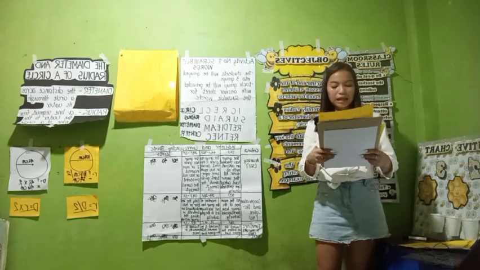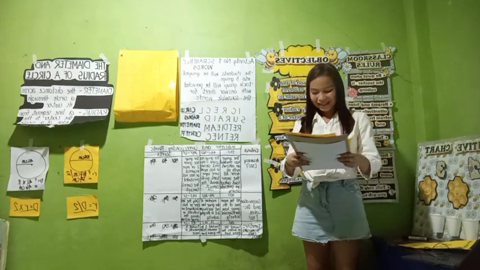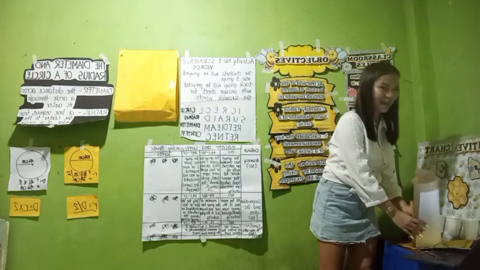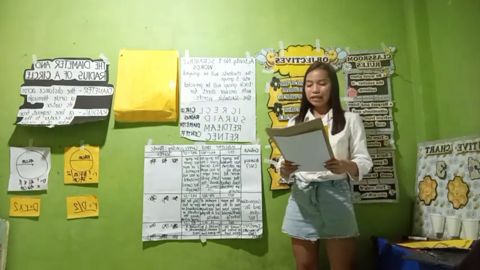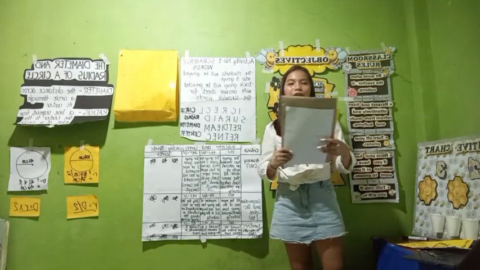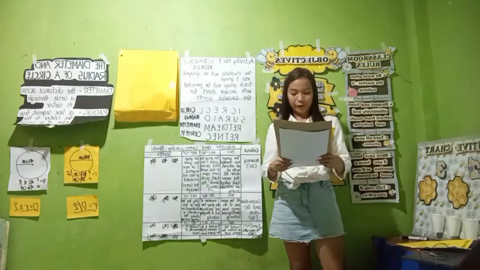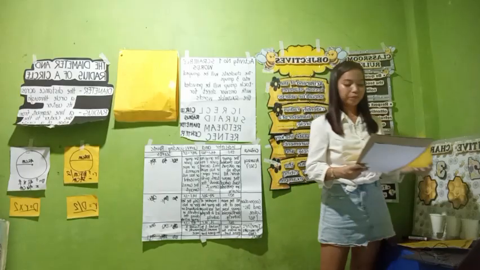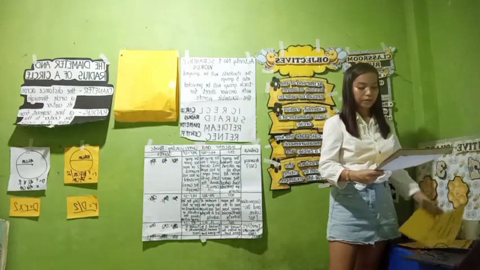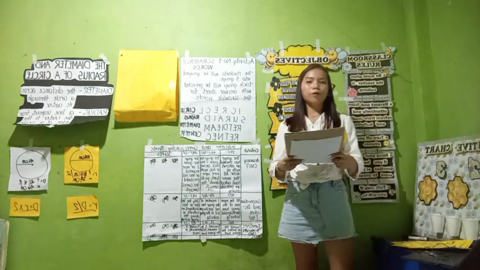Okay. Number 4, it is a half of the diameter. Okay, correct. Letter A. So, last but not the least, number 5. Blank is a round two-dimensional shape. Coming from group 3. Very good. Circle. Letter D. Who got 5 out of 5?